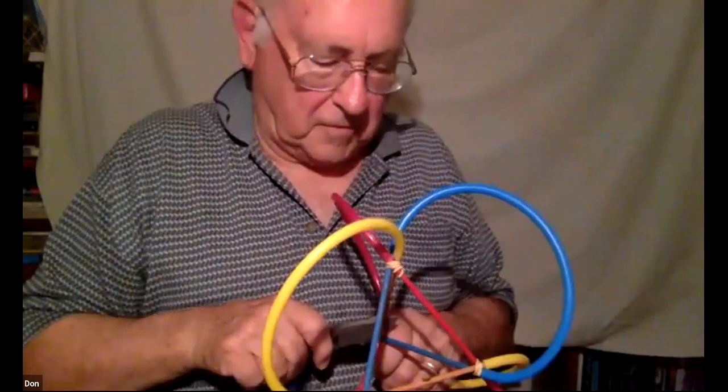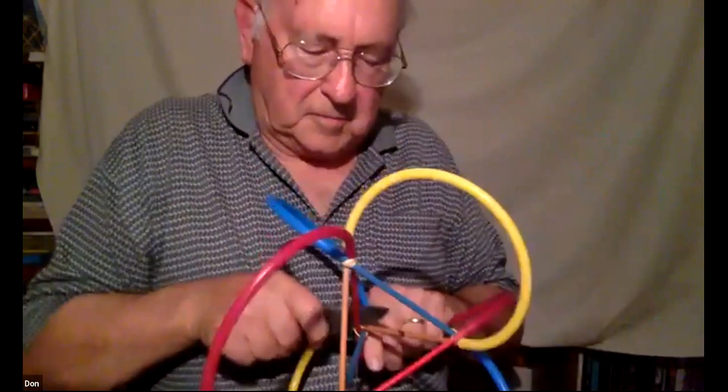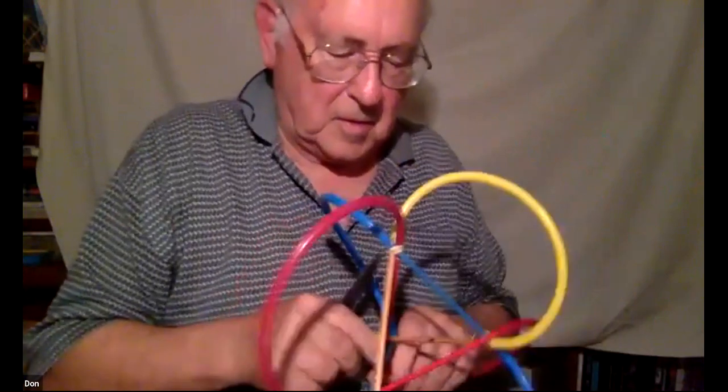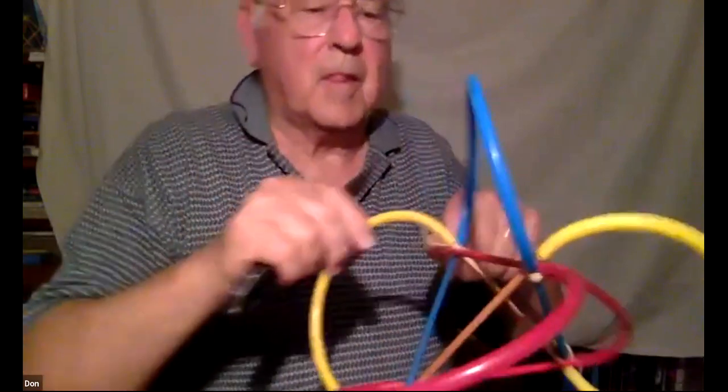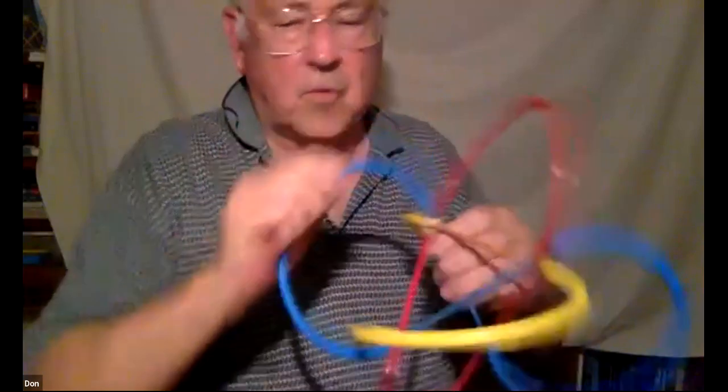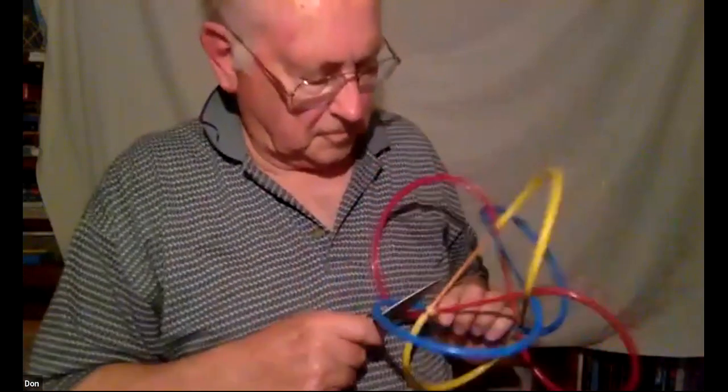I got about four or five rubber bands on each one. There you go, and one more. Okay, there it is. No fasteners, and we've got a three-dimensional form.